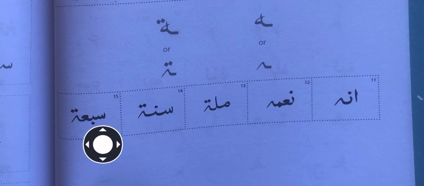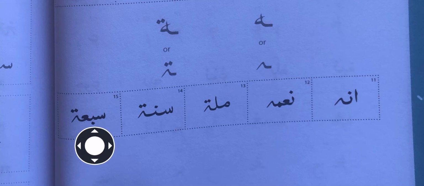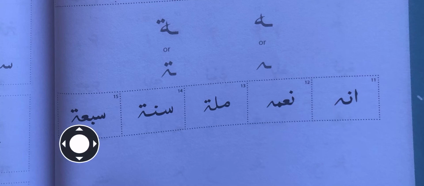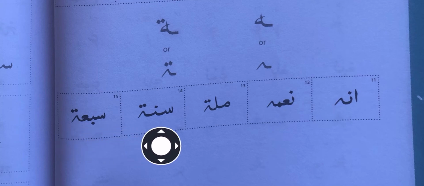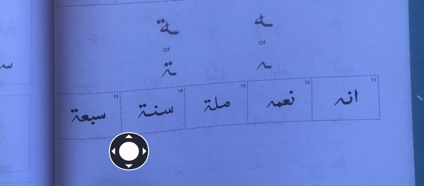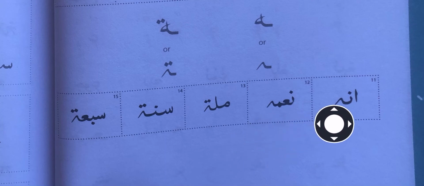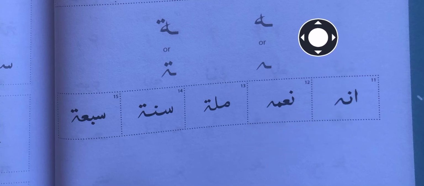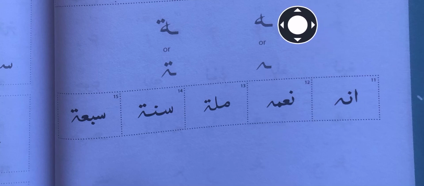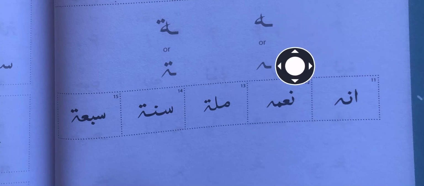And the last word, Sin, Ba, Ayn, and then Ta. Can you see? So 1, 2, 3 examples of Ta, and 2 examples of Ha. So the small Ha can be written in this way and also this way. Two different ways of writing small Ha.